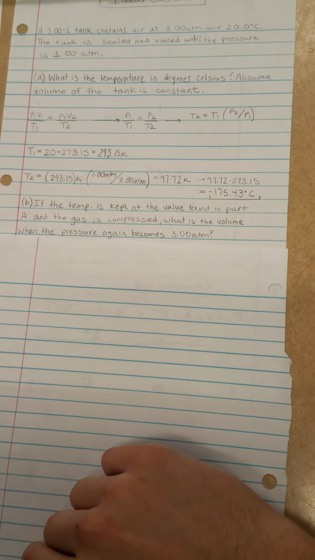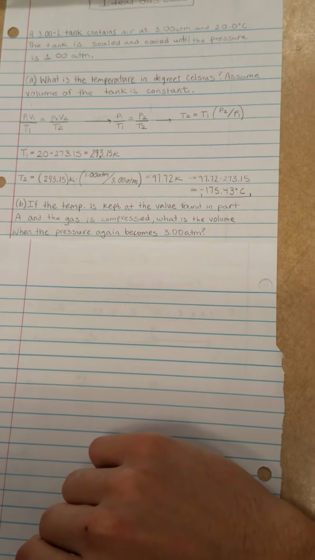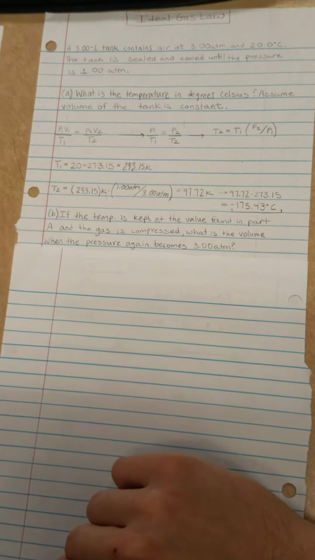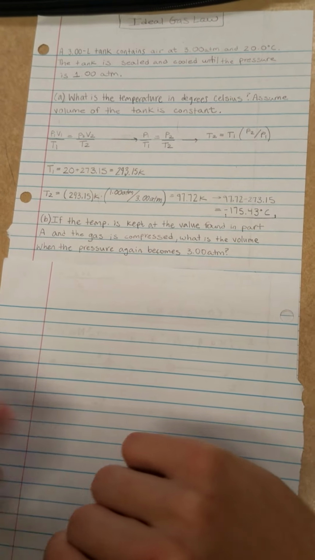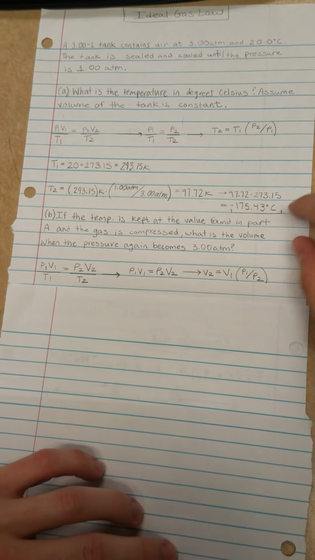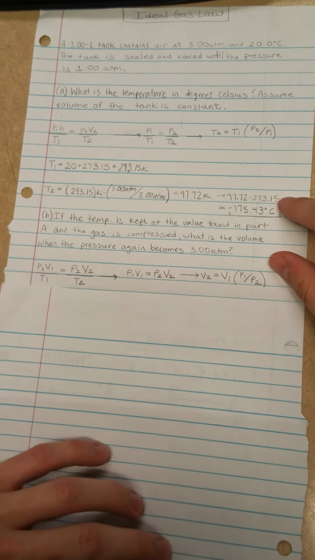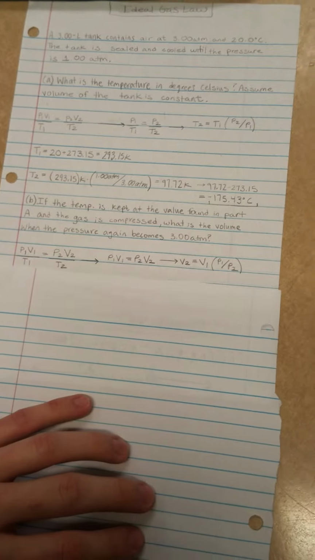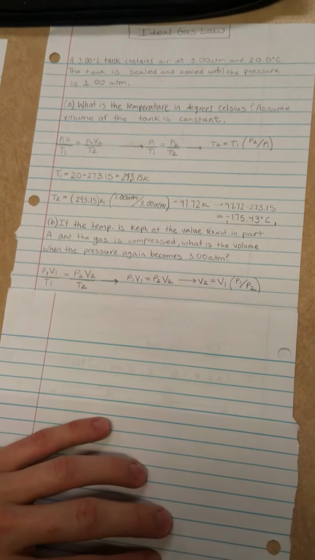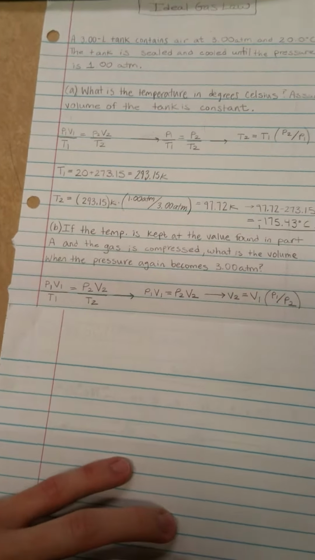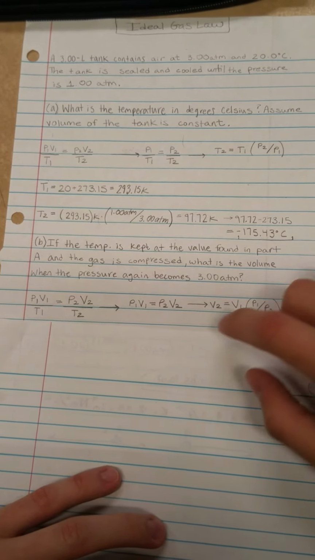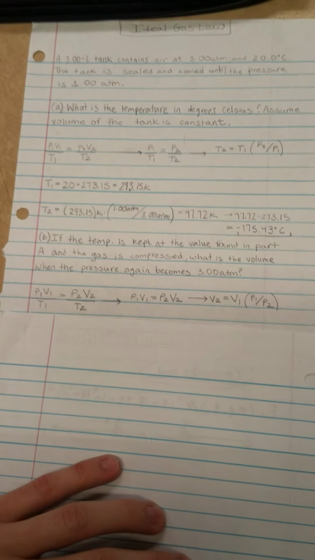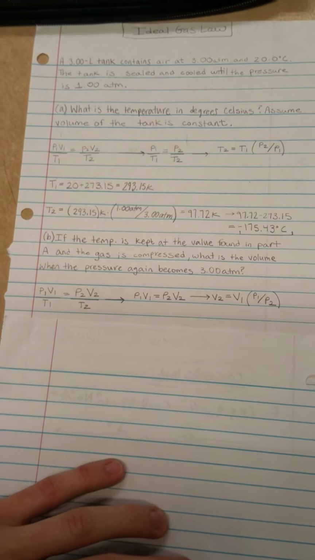The second question is, if the temperature is kept at the value found in part A and the gas is compressed, what is the volume when the pressure again becomes 3 atmosphere? So again, we rearrange our equation to P1 times V1 over T1 is equal to P2 times V2 over T2. But in this one, our temperature is the constant and our volume is different. So that we then have this equation, which we can rearrange into V2 equals V1 times P1 over P2.